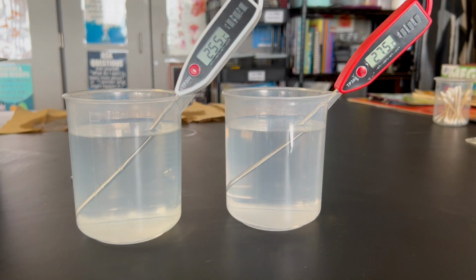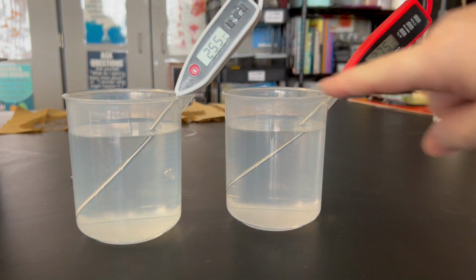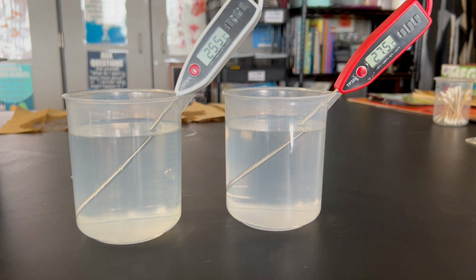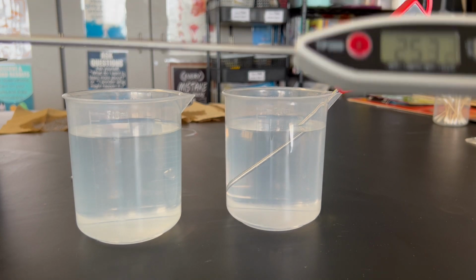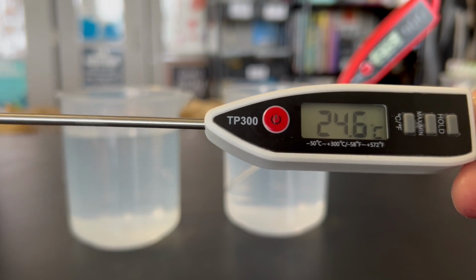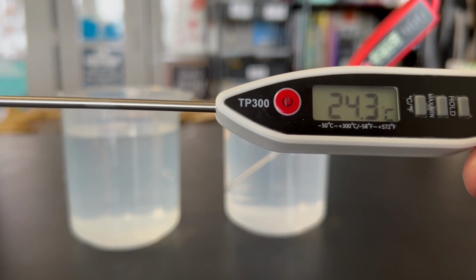All right, let's watch this demonstration. I have 2 beakers of liquid. You can see the thermometers have been sitting in order to determine the temperature of the liquid. So I'm going to start with this thermometer. I'm going to lift it out of the beaker, and then we are going to watch what happens.